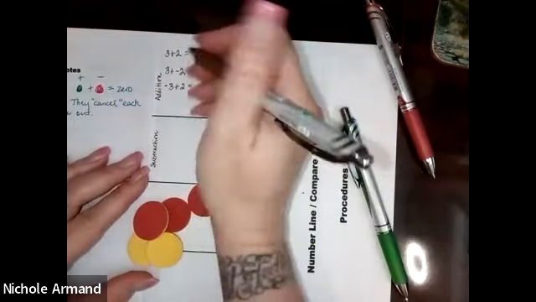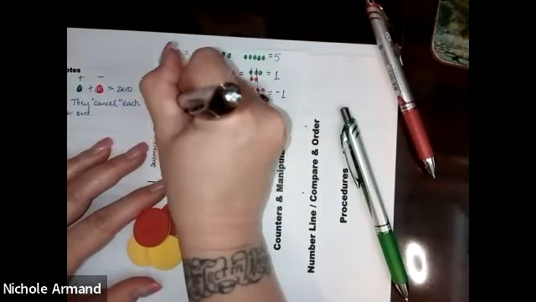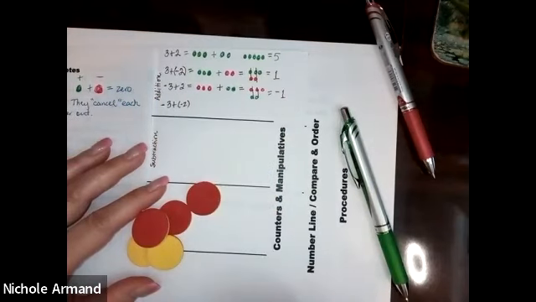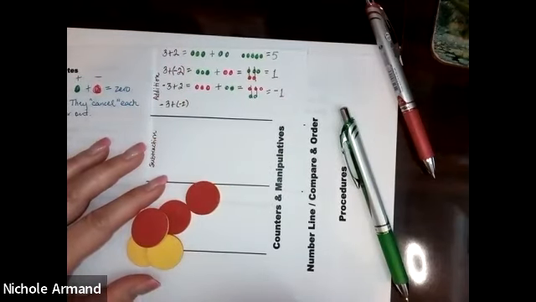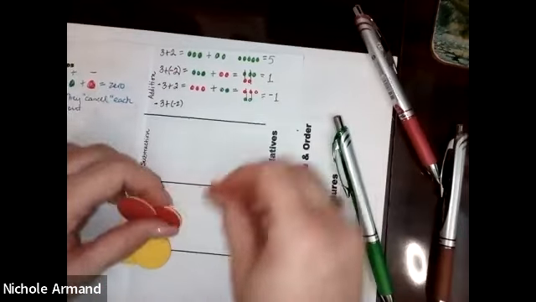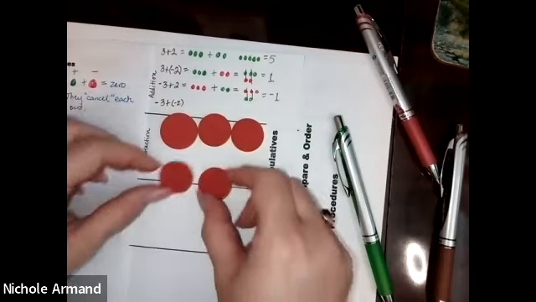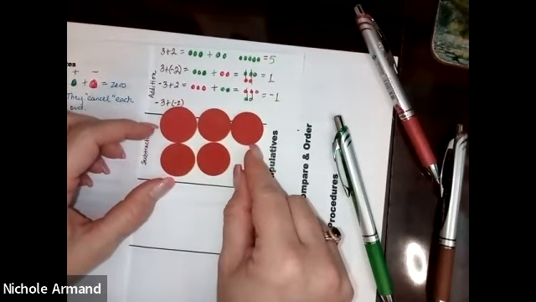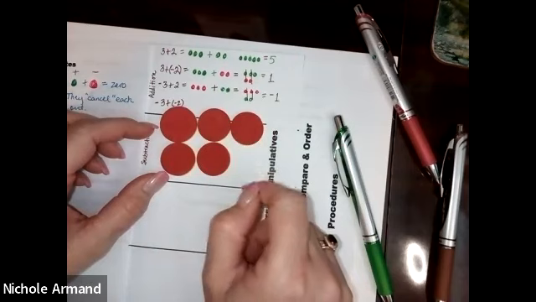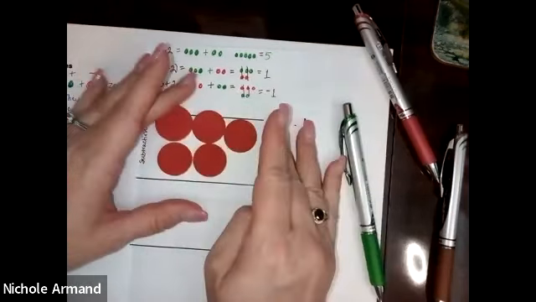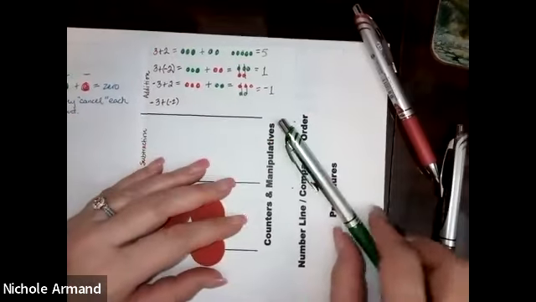And then our last example is going to be negative 3 plus negative 2. I like to put the negatives in parentheses like this when I have a positive and a negative next to each other. And in this case, I'm going to have negative 3 counters plus negative 2 more counters. Are they all the same color? Yes, they are. And they're all red, so that means that we have negative 5 as our result.